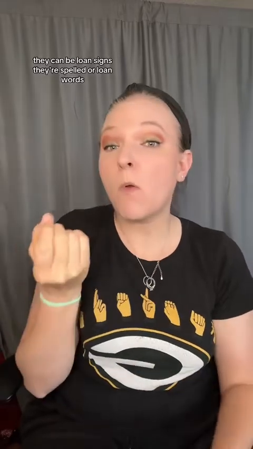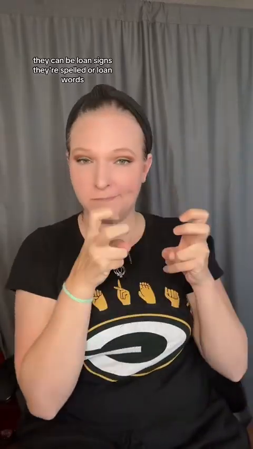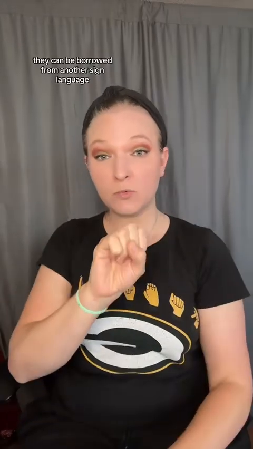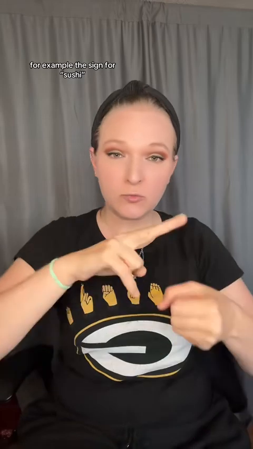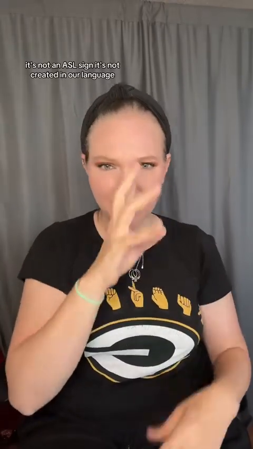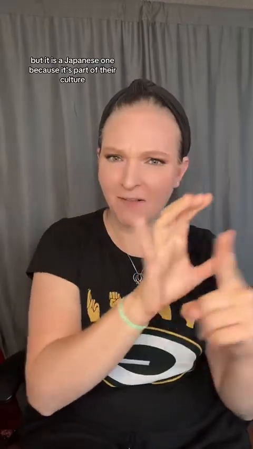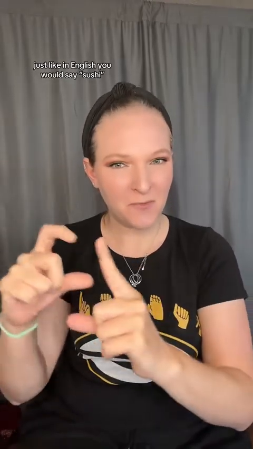You borrow words. They can be loan signs, they're spelled, or loan words. They can be borrowed from another sign language. For example, the sign for sushi, which looks like this, it's not an ASL sign. It's not created in our language, but it is a Japanese one because it's part of their culture. And so it's been borrowed from them. Just like in English, you would say sushi, but it's not an English word, it's a Japanese word.